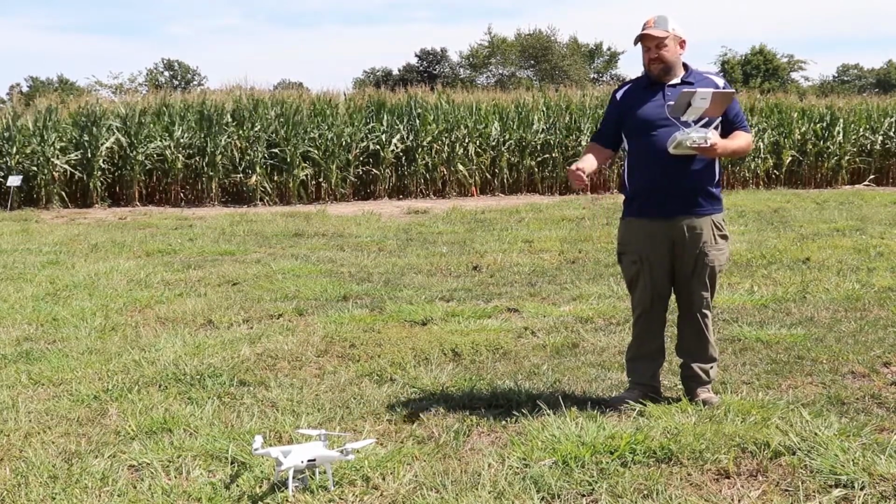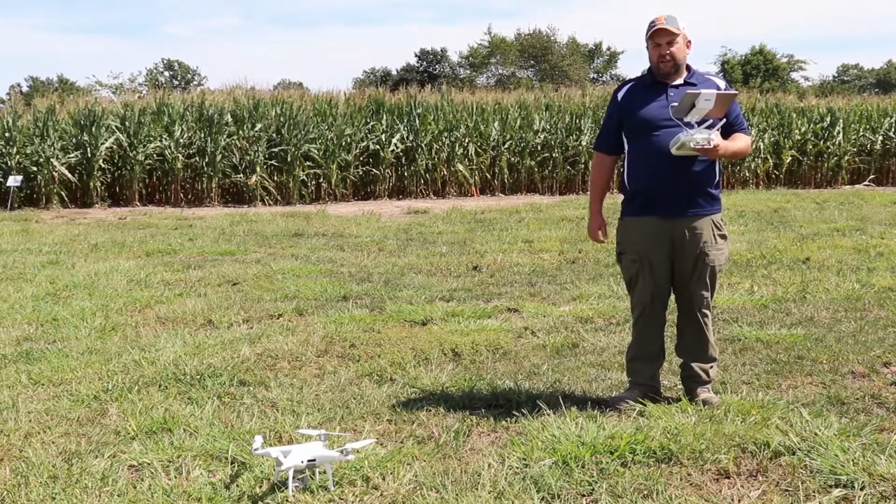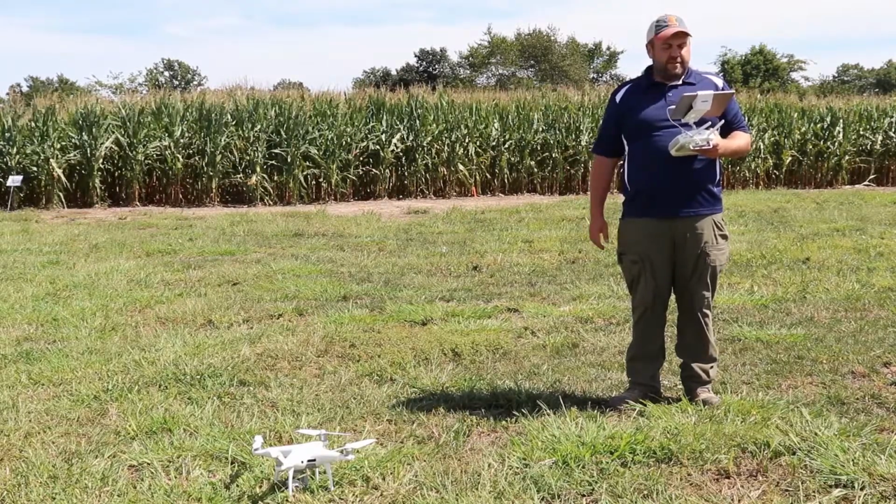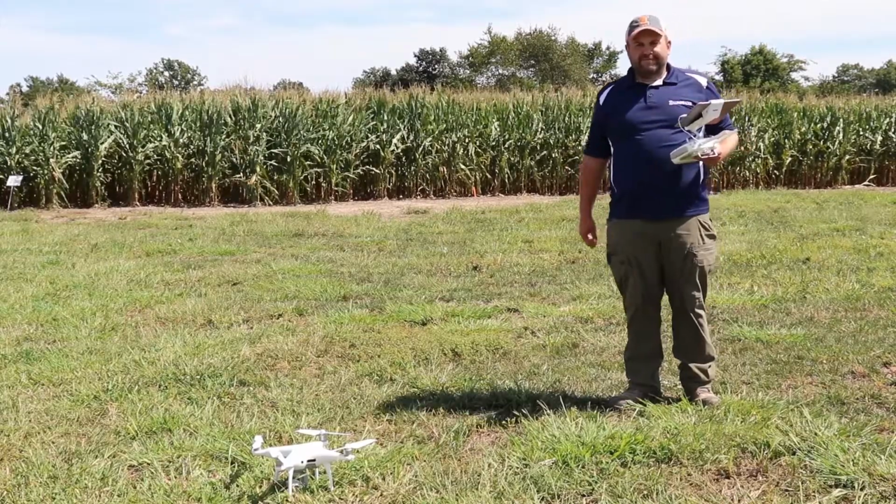So on these types of drones, you have about a 15 to 20 minute battery life depending on wind speed and that type of thing. So yeah, that's it for the drone.